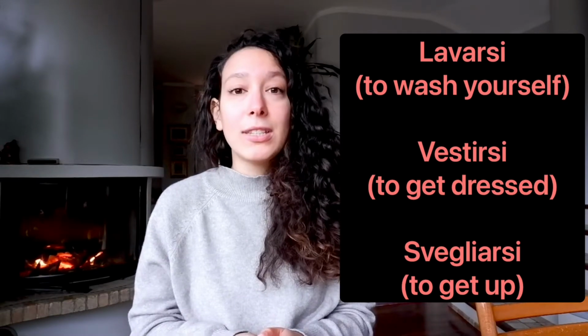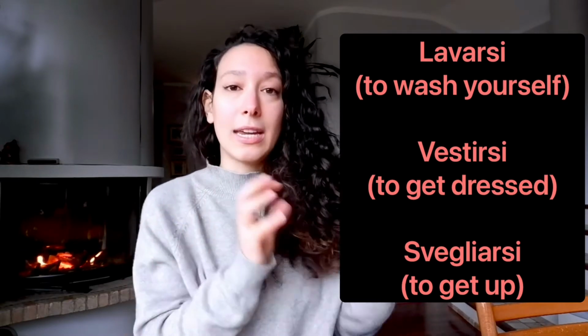So the subject does the action to himself. This si will need to change according to the subject, whether the subject is singular or plural. Let's have a look at how to change this si into a pronoun and where to put it. Let's make some examples.